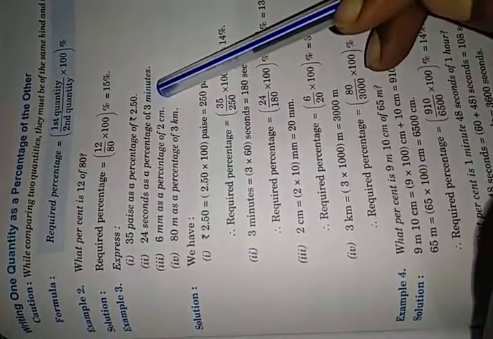24 seconds as a percentage of 3 minutes. Here the first quantity is in seconds, the second quantity is in minutes. So convert the minutes into seconds. The first and second quantity should be in the same unit. So convert minutes into seconds.